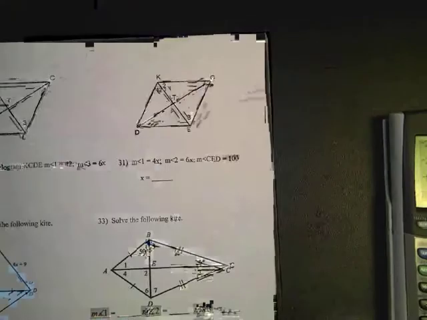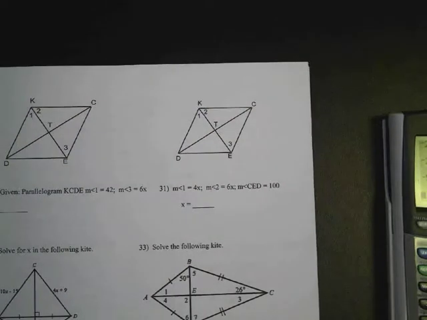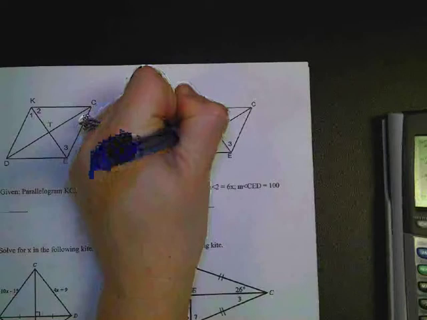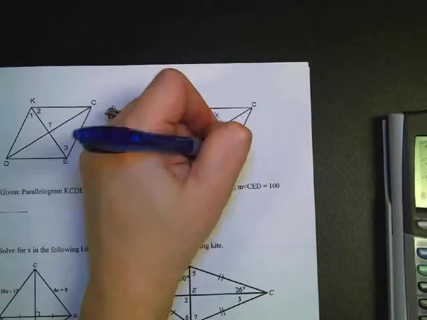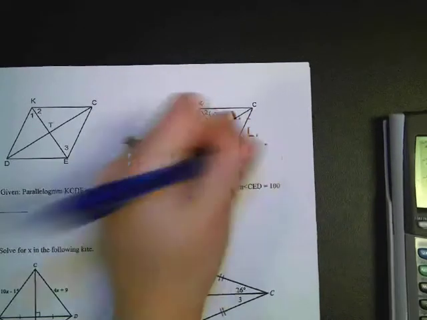All right, you guys. Number 31 is the next question. 31 is a parallelogram is all I know right now. And they gave me angle 1 is 4x. Angle 2 is 6x, and angle CED, the whole angle, is 100 degrees.